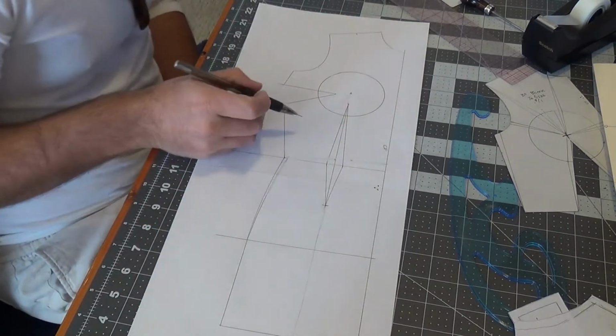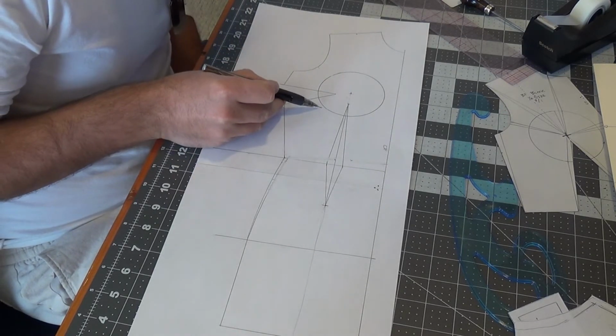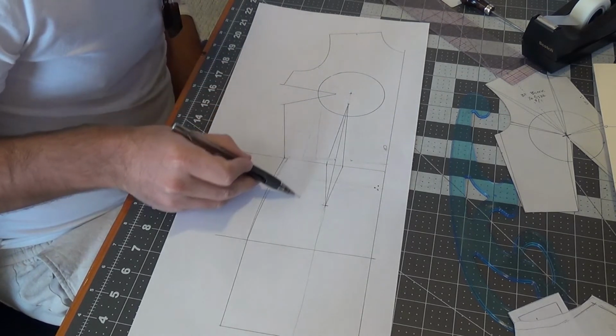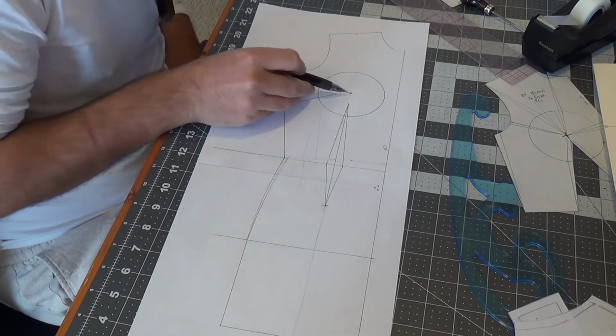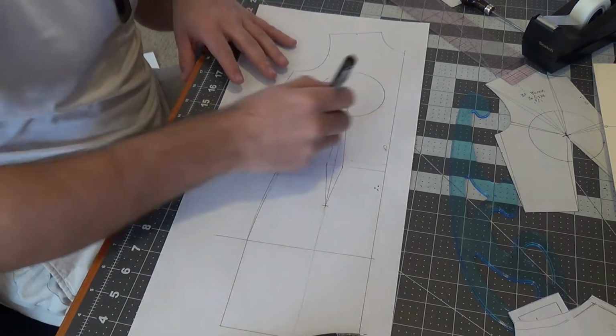What she did in the book was she didn't have this side dart here, and instead she had another vertical dart right here, which doesn't point at the bust point, so it's not going to fit nearly as well. So don't follow the book on that.